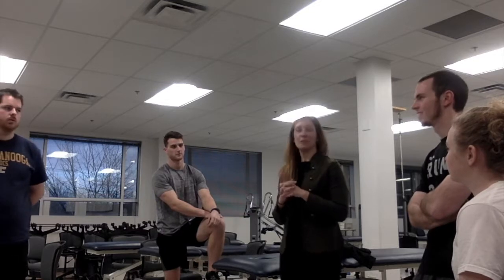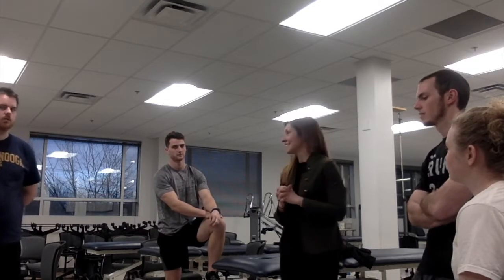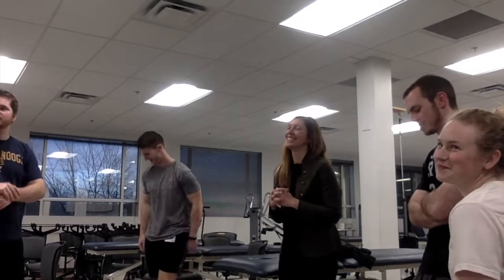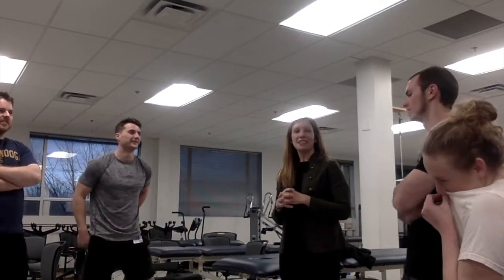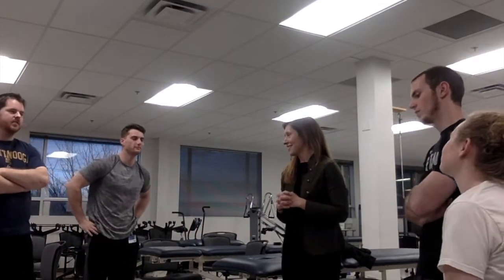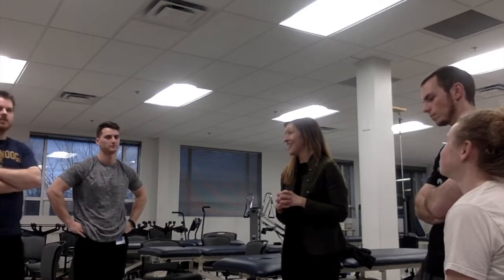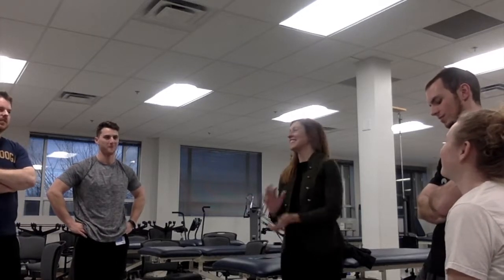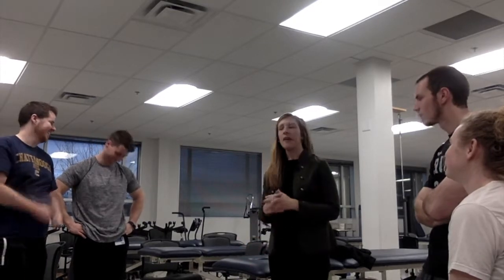What's the other end of the fibula? The ankle. Good. So what does that tib-fib joint do at the other end? Be very stable. Yes, good. So the tib-fib joints help us provide more stability for the lower extremity.